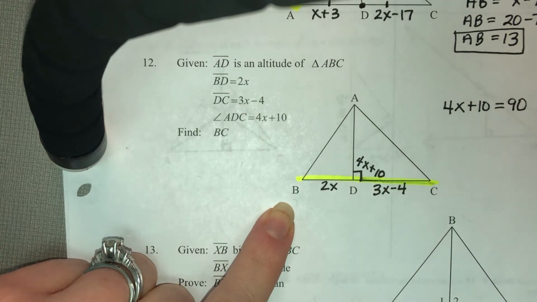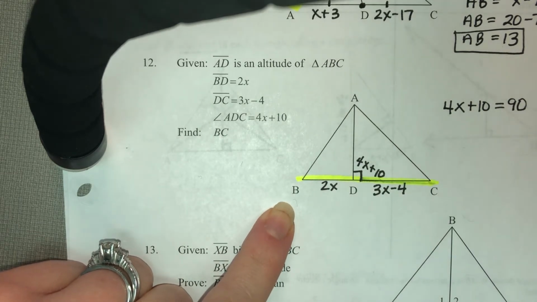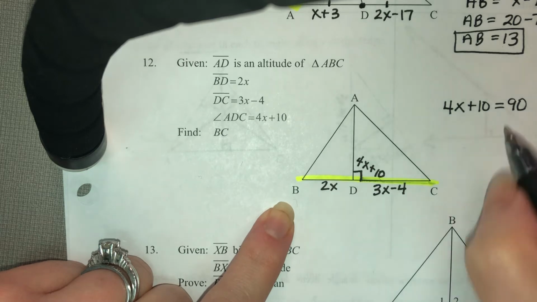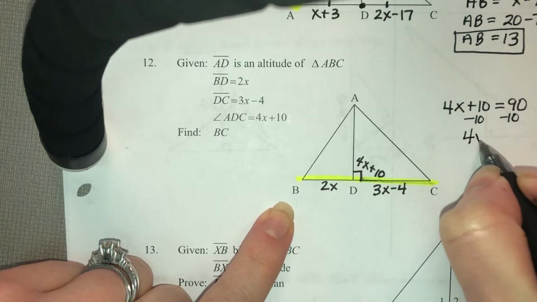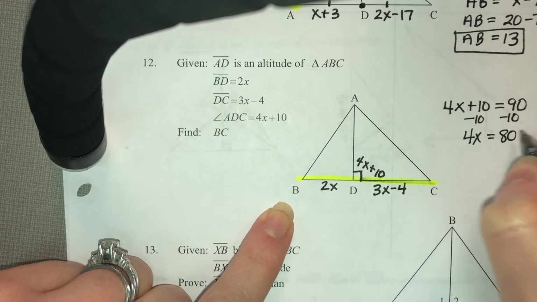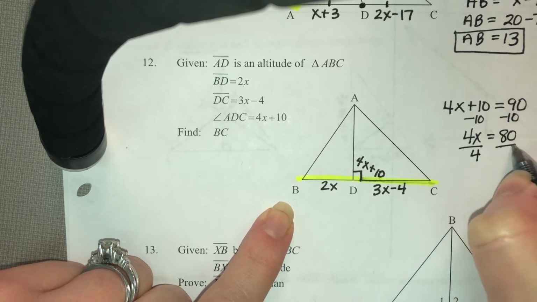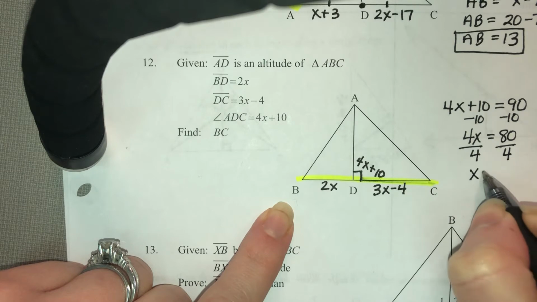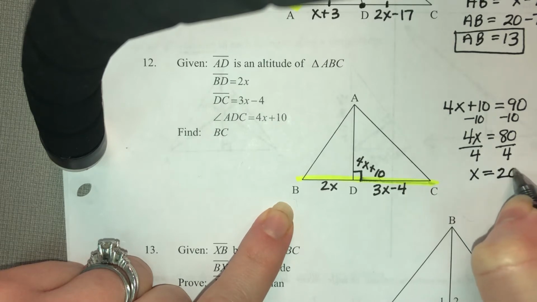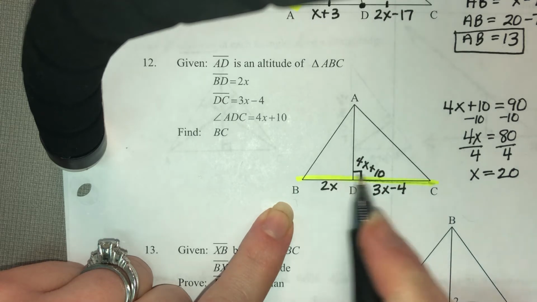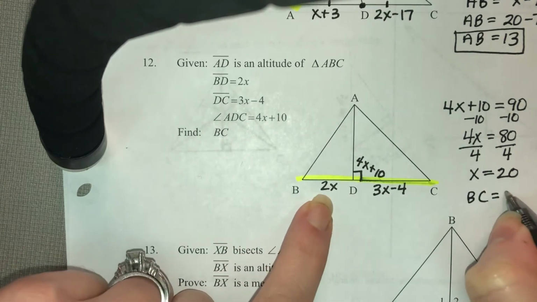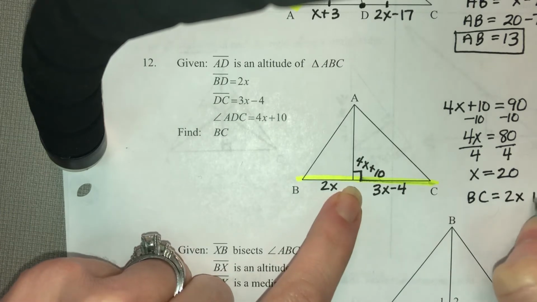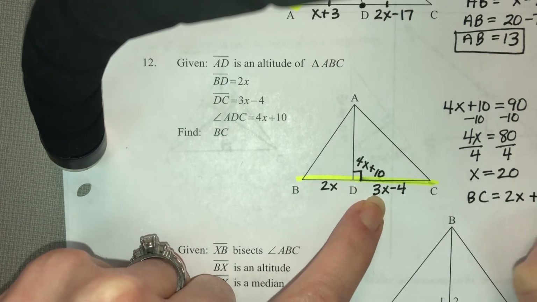And now we'll solve this equation for x by getting the x by itself. So I'm going to subtract 10 on both sides. 4x equals 80. Divide by 4 on both sides. X equals 20. But that's not the answer. We have to find the length of BC. So BC is equal to 2x added to 3x minus 4.